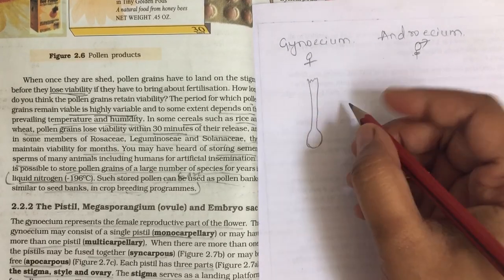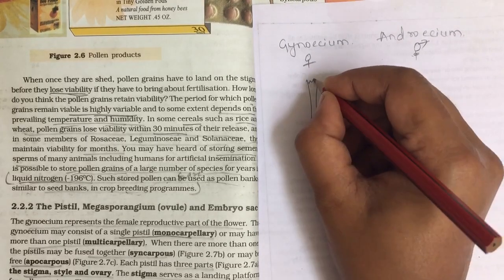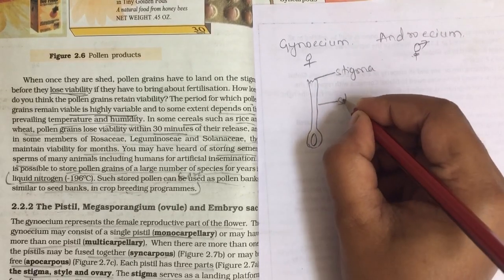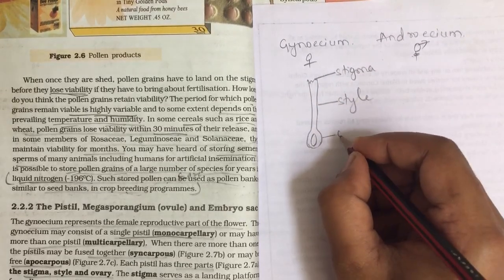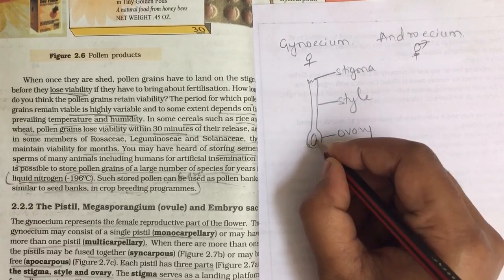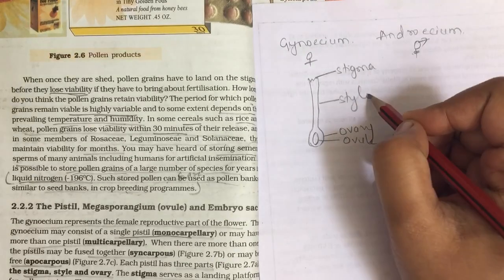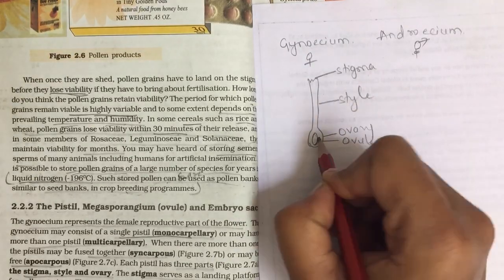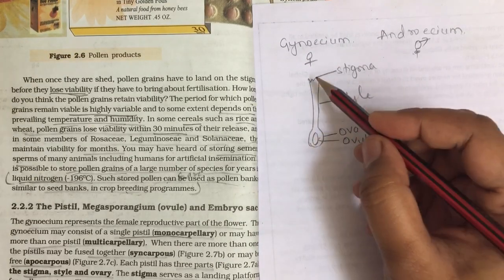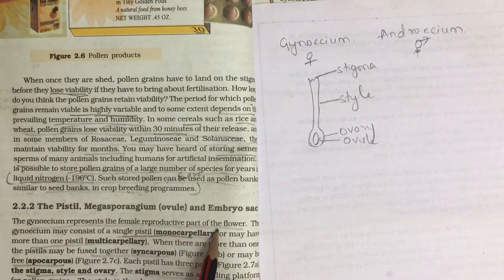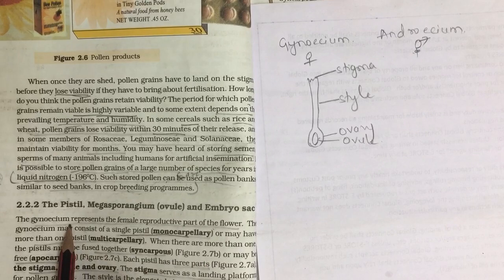Now this pistil consists of three parts, that is stigma, style and ovary. The ovary consists of ovules. Stigma, style, ovary, and inside the ovary there is the presence of ovules. As you can find here, in a flower the gynoecium represents the female reproductive part.